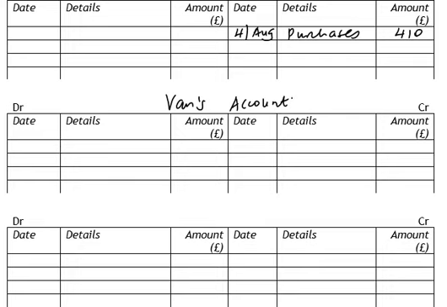Van's account. The date, that is on 5th. Details, I write bank because we paid by check. That is 4,920.